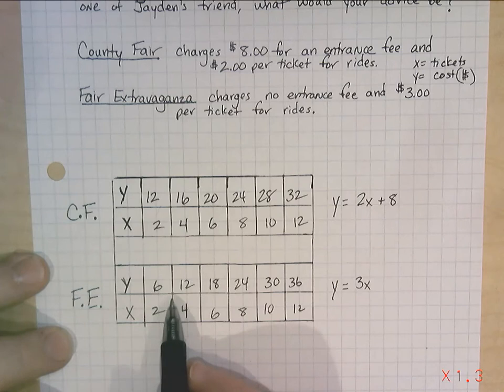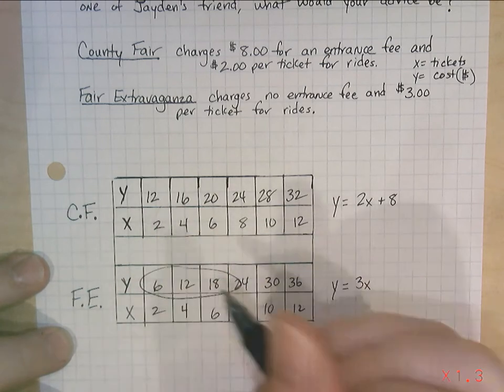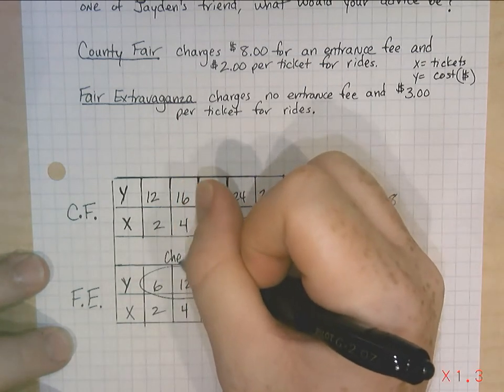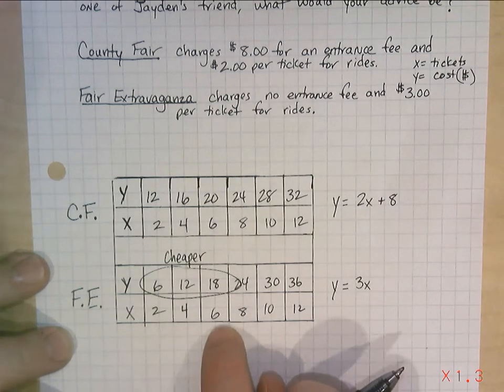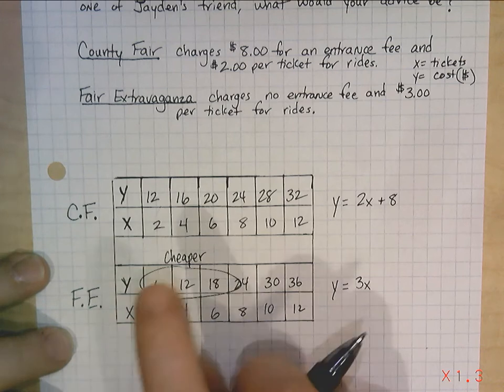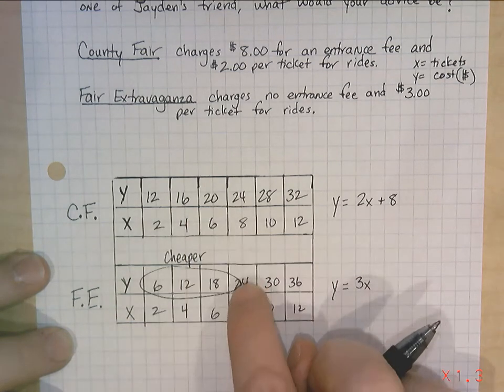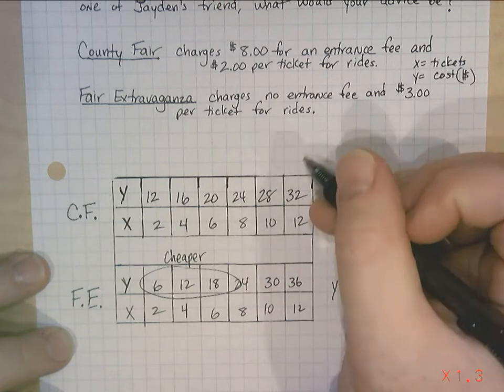And I don't know if you noticed, but in the short run, the costs are much cheaper here. So fair extravaganza is going to be a cheaper option in the beginning, right? So it's cheaper for this amount of tickets. For 2 tickets, 4 tickets, 6 tickets. But for the county fair, even though it's more expensive in the beginning, and they tie at 8 tickets obviously, it's going to be more expensive in the longer run, right?